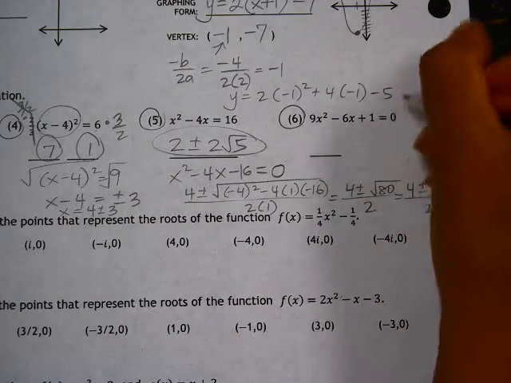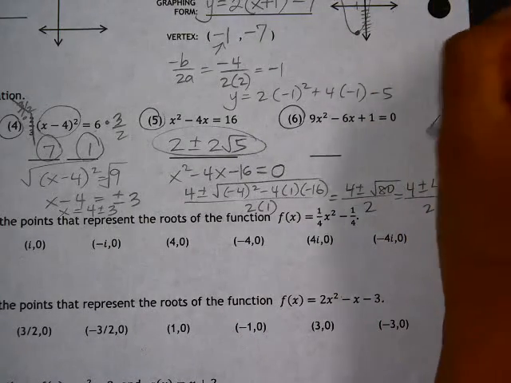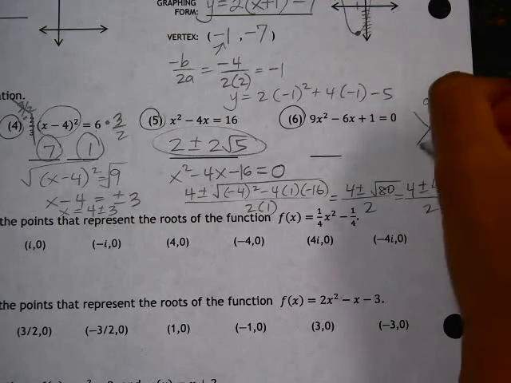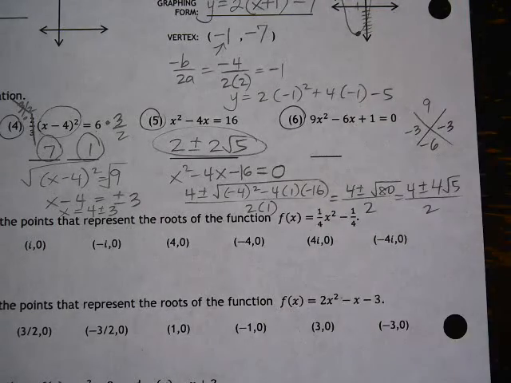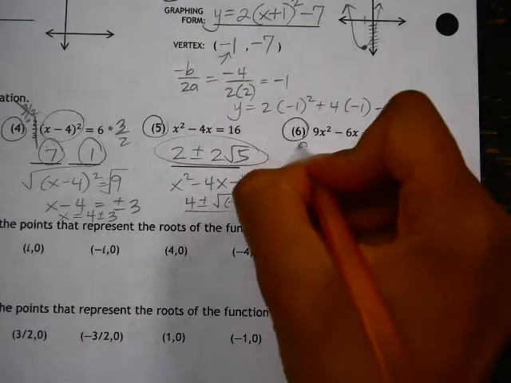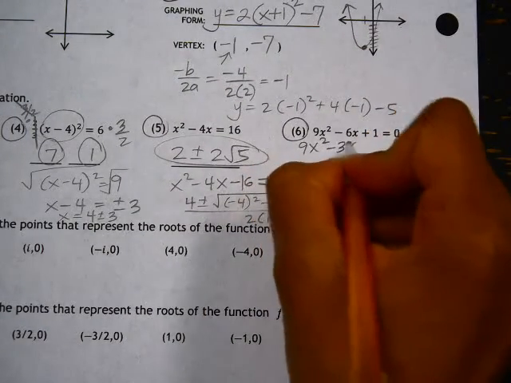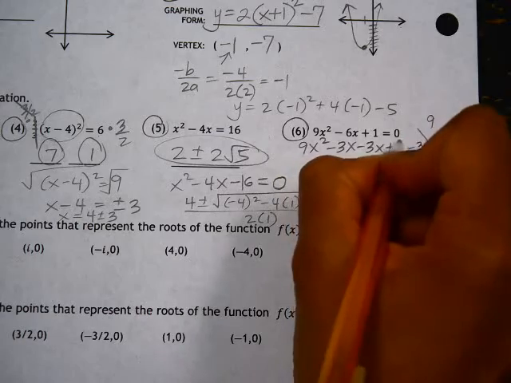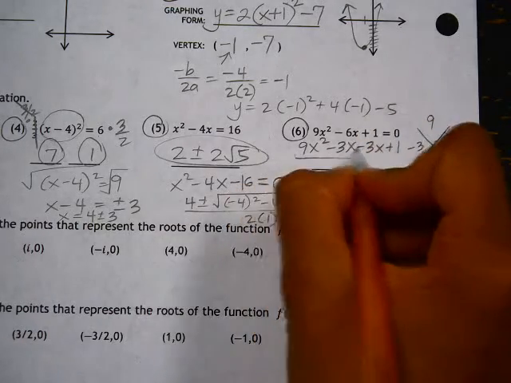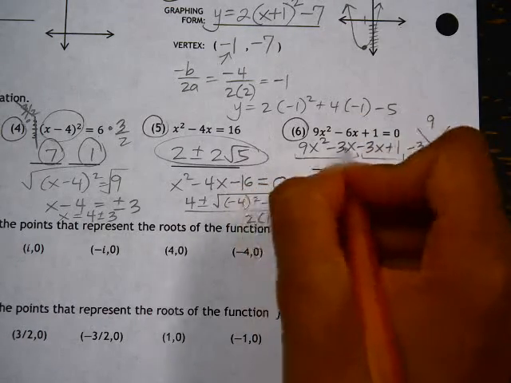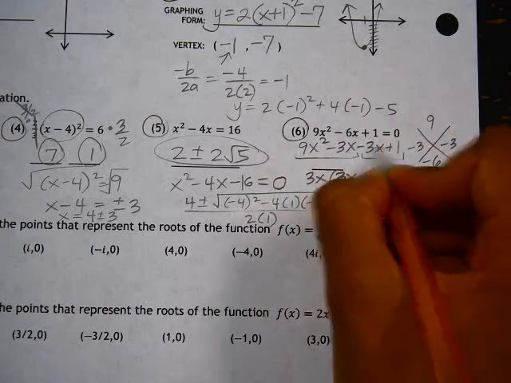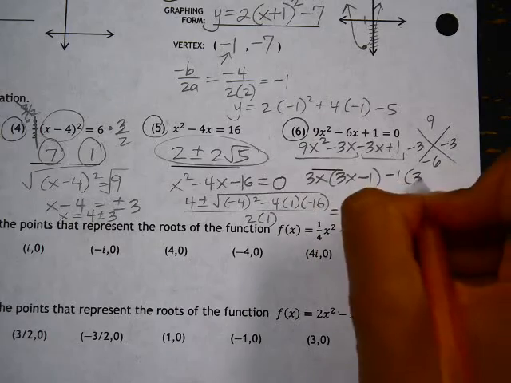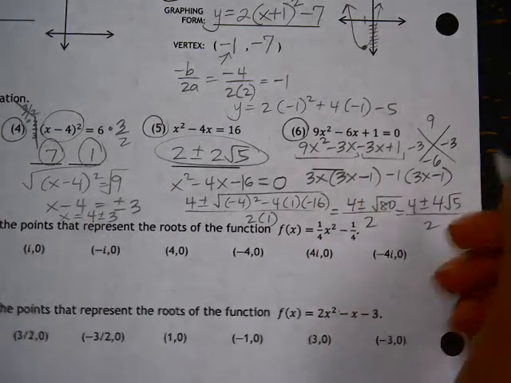Lastly here, we have 9x squared minus 6x plus 1. Let's try factoring that. We can factor that by grouping. So 9x squared minus 3x minus 3x plus 1. And then grouping, the GCF here is 3x and then 3x minus 1. Here we can take out a negative 1 times 3x minus 1.